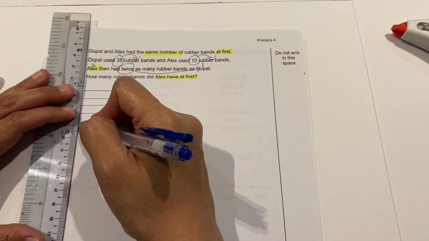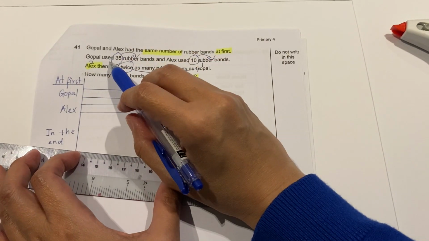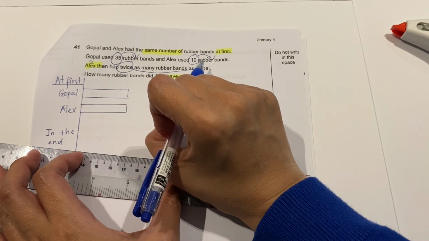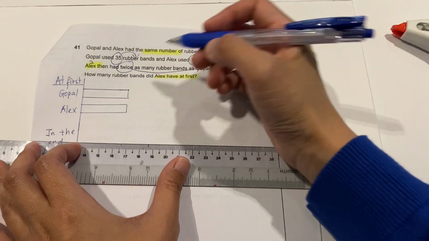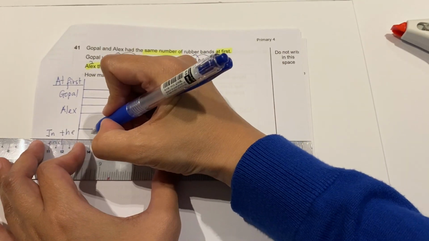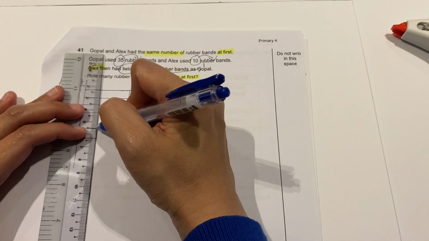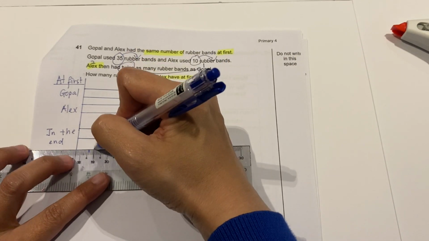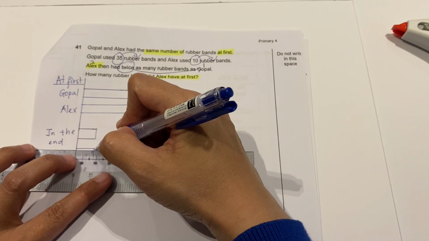So what is given is, now Gopal used 35 and Alex used 10. Then what happened is Alex then had twice as many. So in other words, this is Gopal, one part for Gopal. Alex will have twice as many, so 2 parts for Alex.